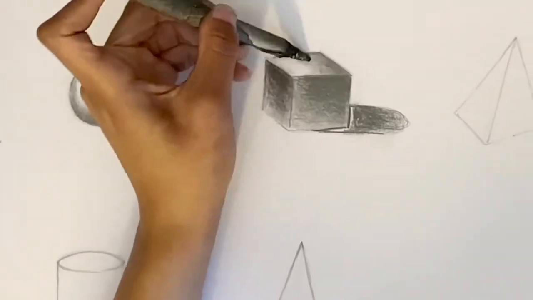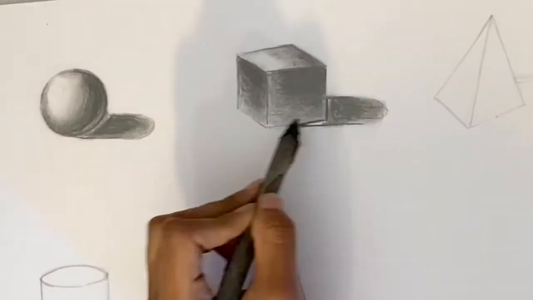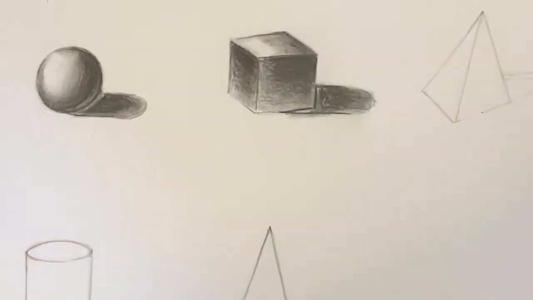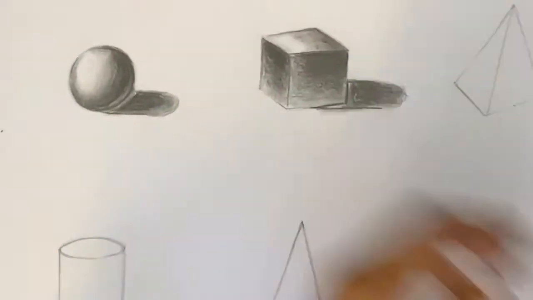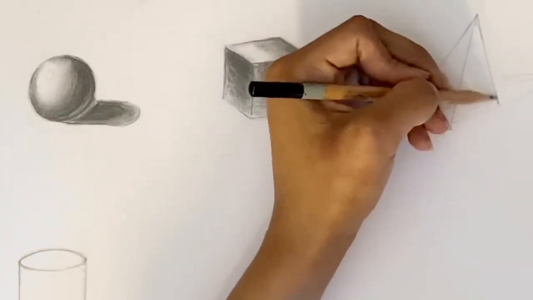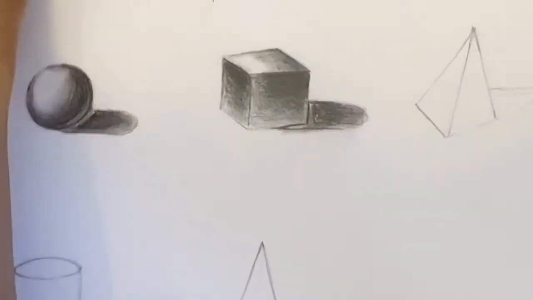And number 3 of our areas of form is our cast shadow, and this has 3 parts. The darkest part that sits directly under the object, the midtone, that makes up the majority of the cast shadow shape, and the lightest, softest tail of the cast shadow.